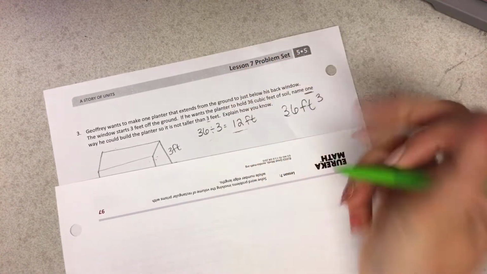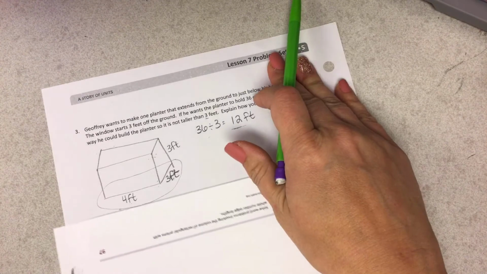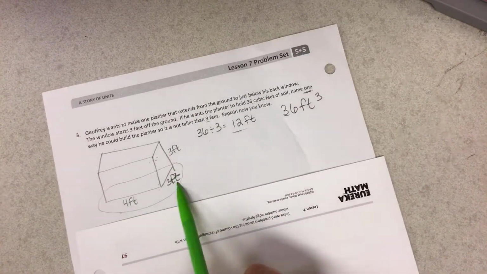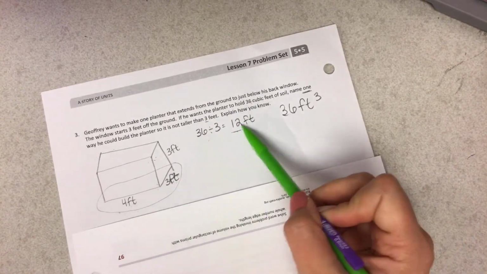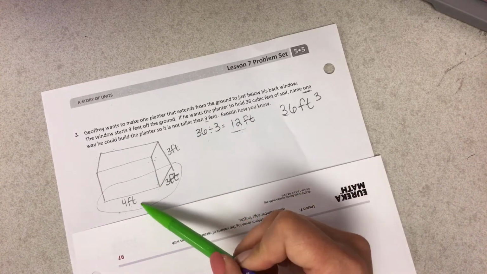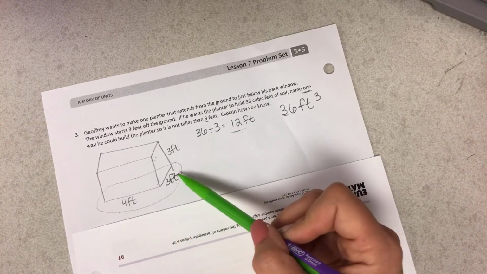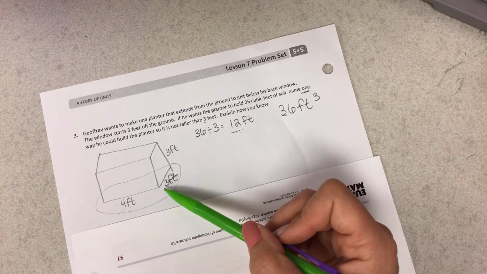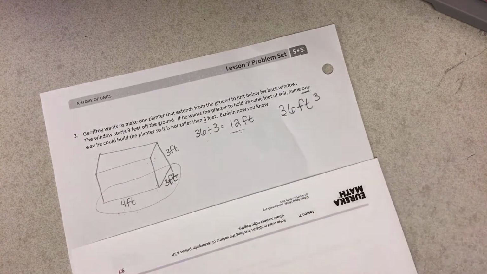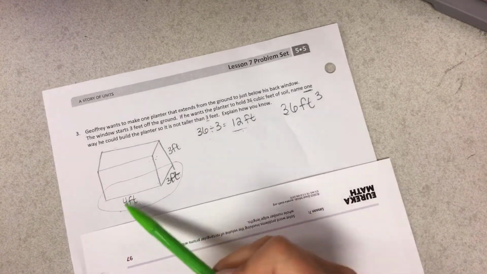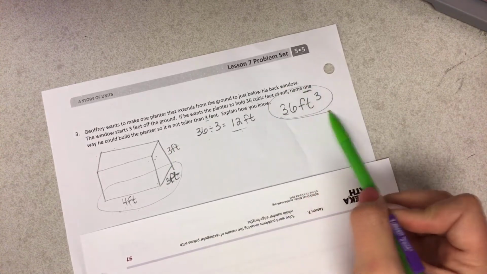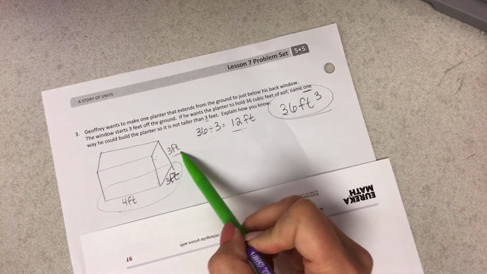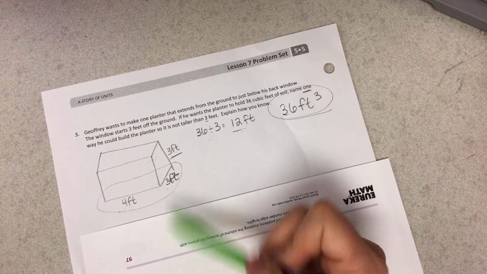There's a couple of different ways I could do this. I could do 4 feet by 3 feet because I know that 4 times 3 is going to give me 12. And so I could also have 6 feet by 2 feet. I could have 12 feet by 1 foot. So there's a couple of different ways that he could make that planter as long as it equals up to that 36 cubic feet, but it does not extend any taller than 3 feet.